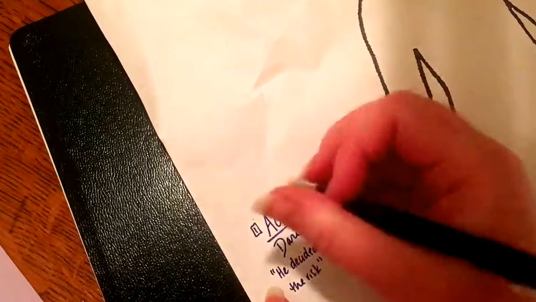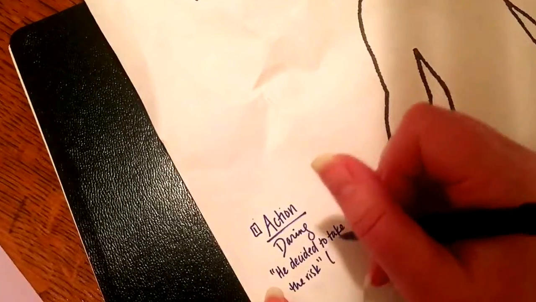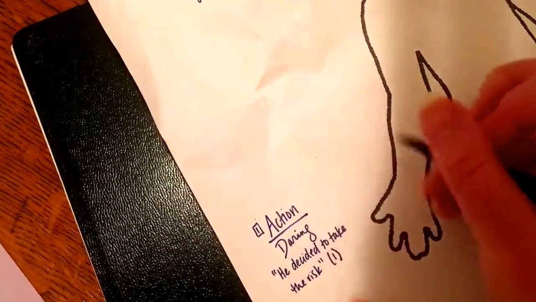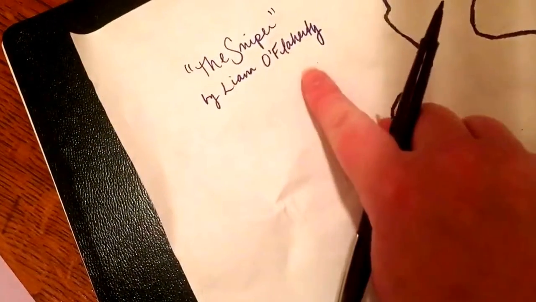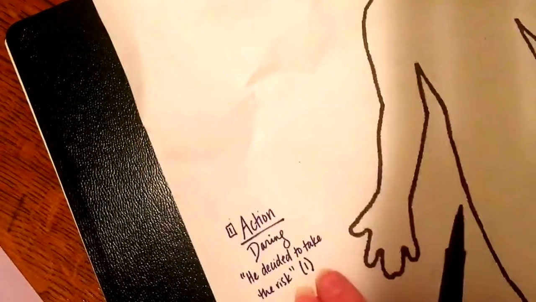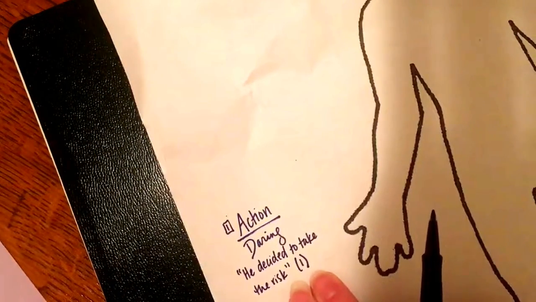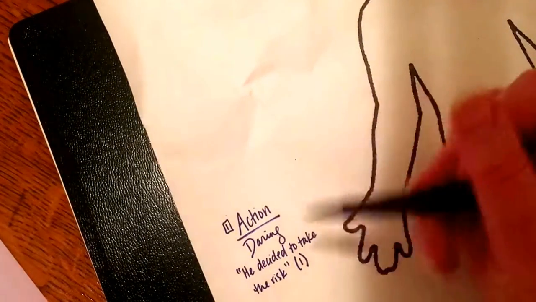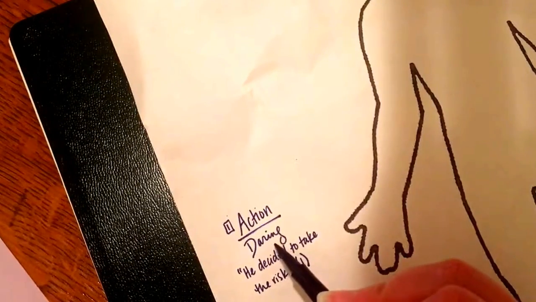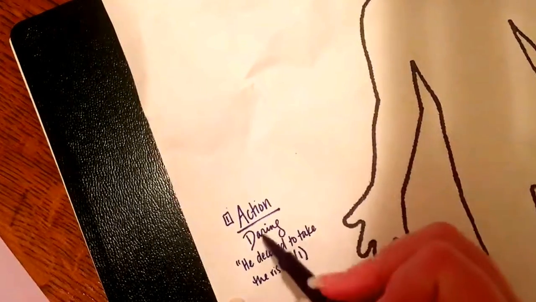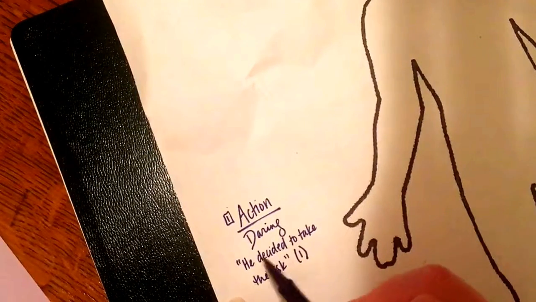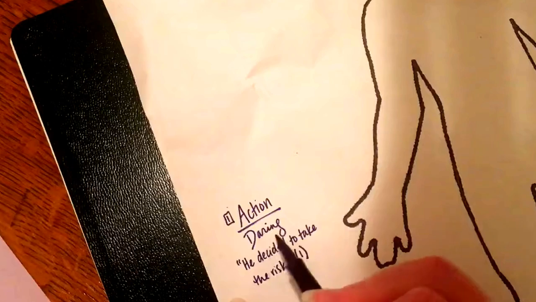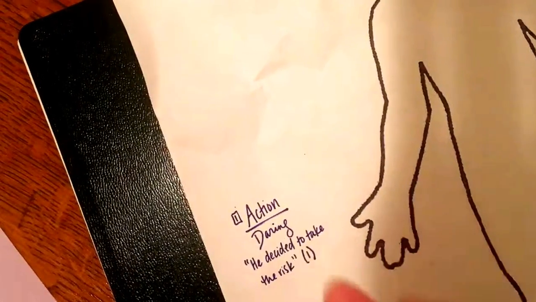That's very important. I'm also going to want to make sure that I have my citation. Now, because I have my author's name here and the title of my short story, all I need in my parentheses is the number 1. That's the page that this came from. I think that we can agree that taking a risk is daring. And so these have to line up, and I've done that here. My evidence matches what I'm saying as my trait.